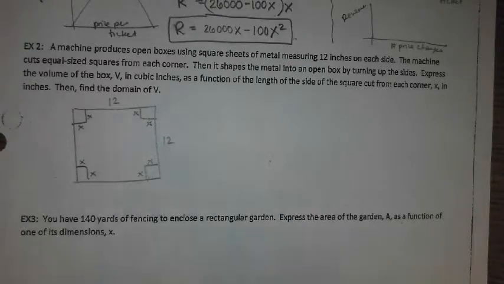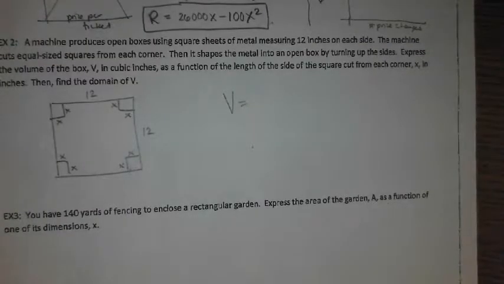But visualizing this, the volume of the box is length times width times height, yes? So what is the length of this box? 12 minus 2x, very good. It used to be this whole length, 12, but we cut off x there and we cut off x there.